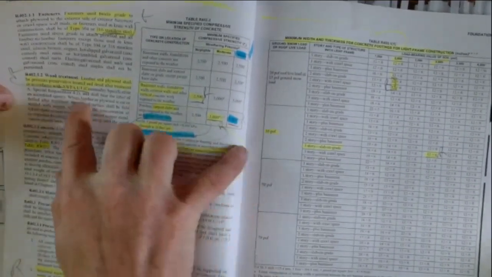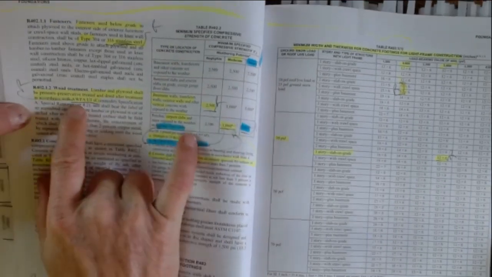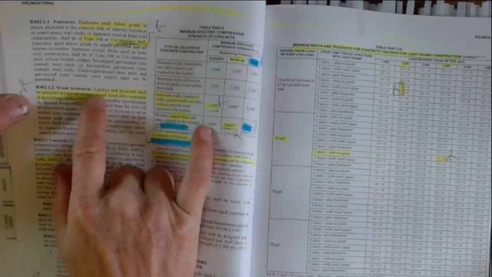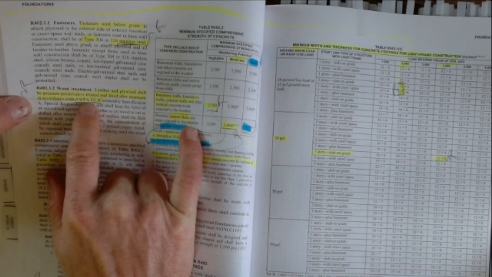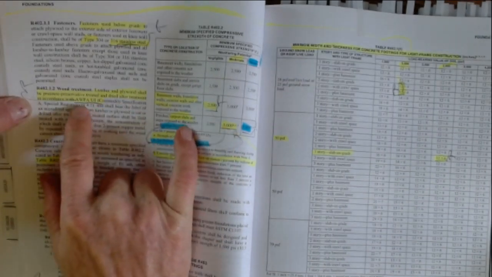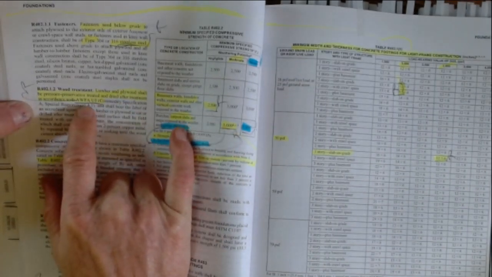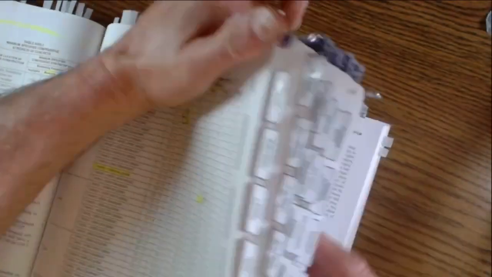Wood treatment. Know the ratings. Okay, so take a look here. Wood treatment. I want to show you something. Lumber and plywood shall be pressure preservative treated according to AWPA U1. Okay. Well, know that back here in this chapter, let me pull up the chapter. What chapter is that?